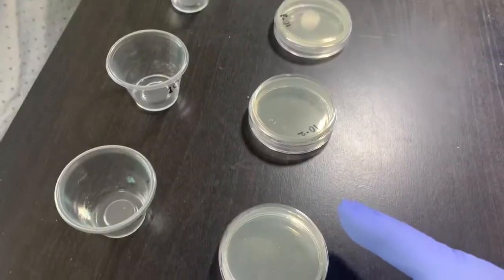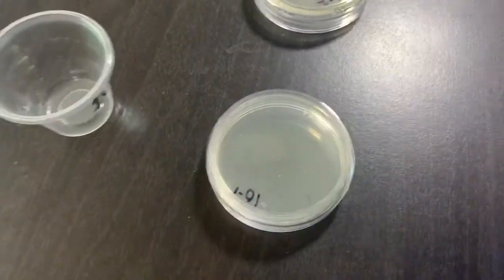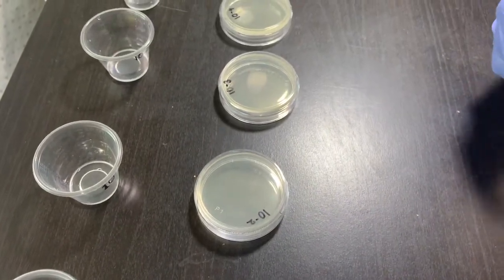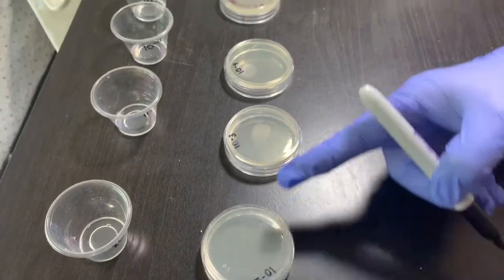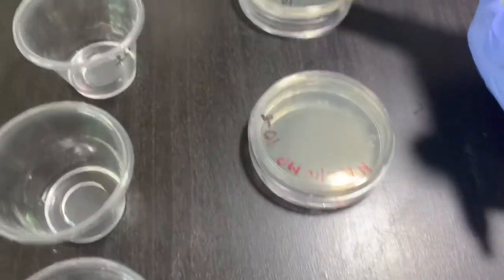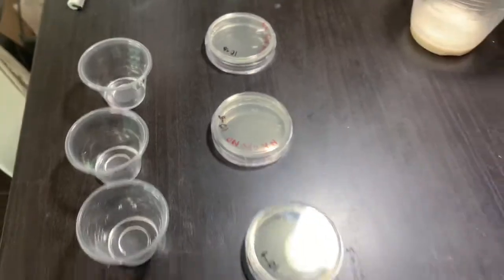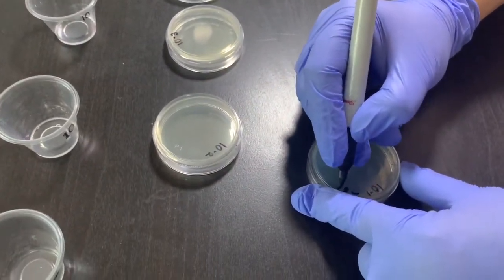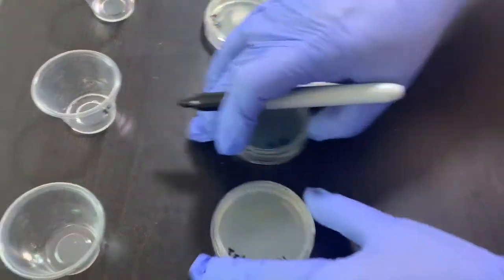Likewise, I also marked the back of my already prepared agar plates: 10 to the power negative 1, negative 2, negative 3, negative 4, negative 5, and negative 6. And on all of the agars I should put today's date, so I'm giving the date, which I forgot.